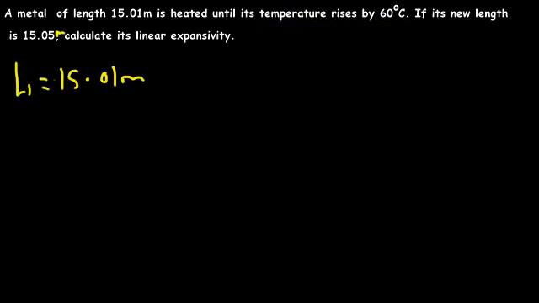Now the metal is heated until its temperature rises by 60 degrees Celsius. So here's a question for you. Is the 60 degrees Celsius theta 1 or theta 2? What do you think? Pause the video and think about it. Well, the 60 degrees Celsius is neither theta 1 nor theta 2, but the entire change in temperature.